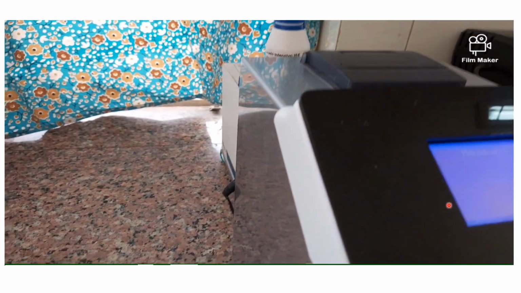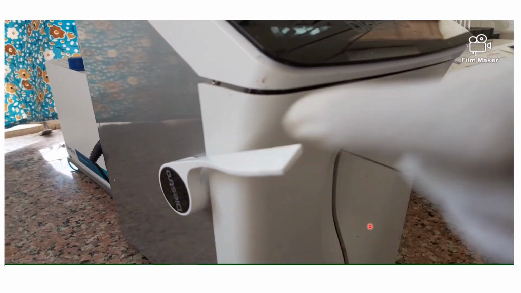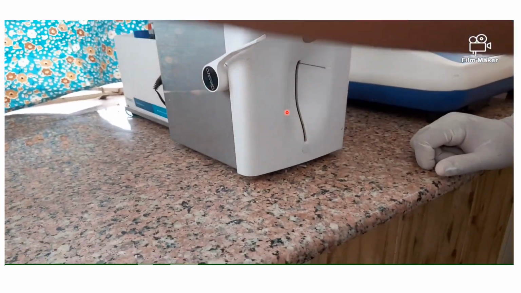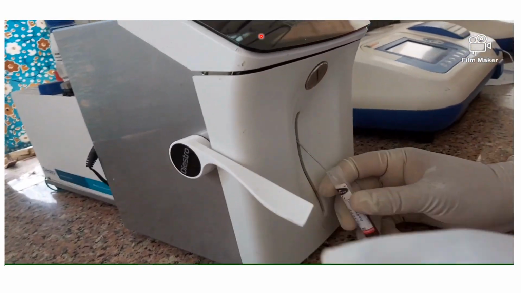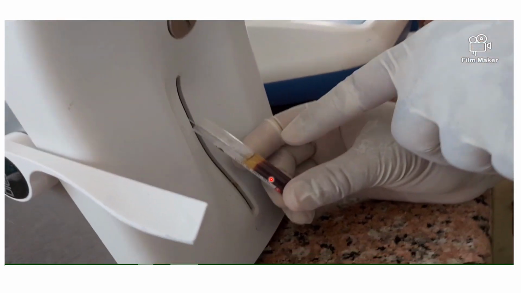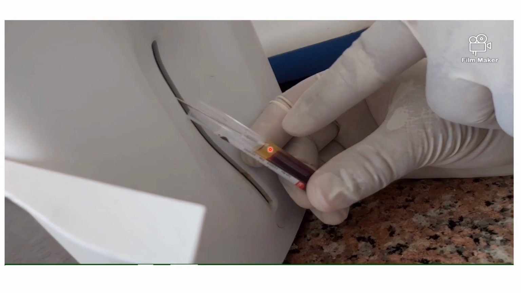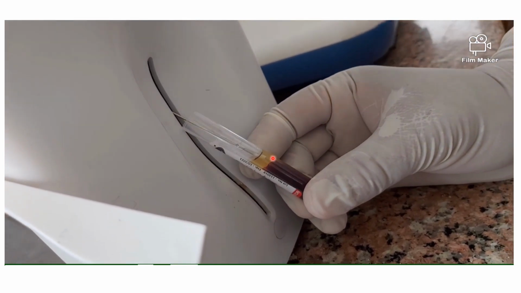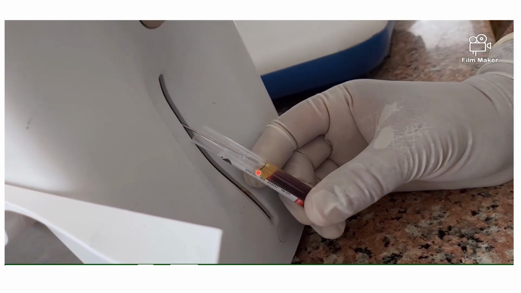Now we'll see how the equipment functions by demonstrating one serum sample. This is the knob which you have to put down which will help the probe to fix at 15 to 20 degrees. And now the serum sample will be filled in. The probe should not touch the blood cells.